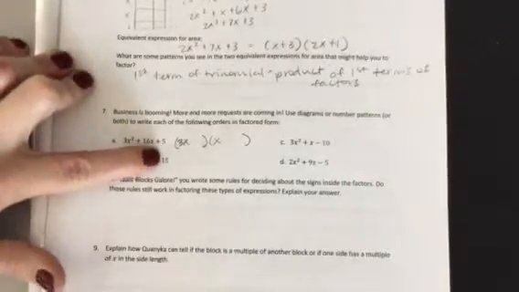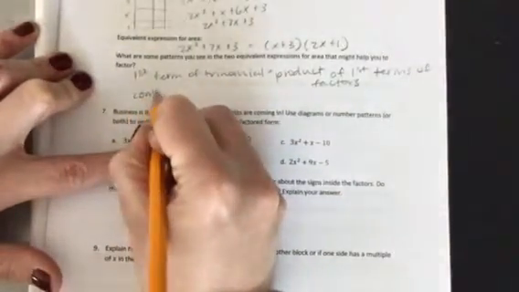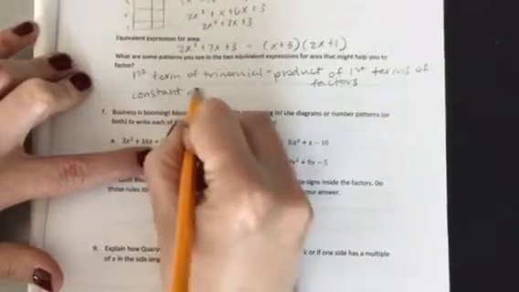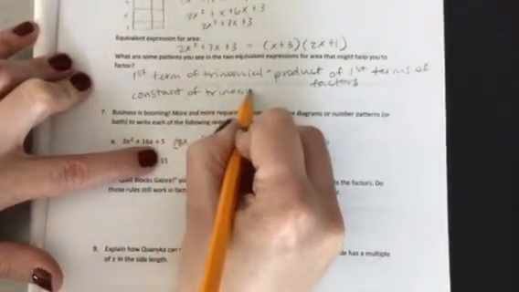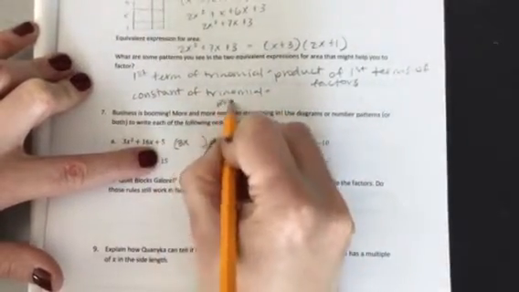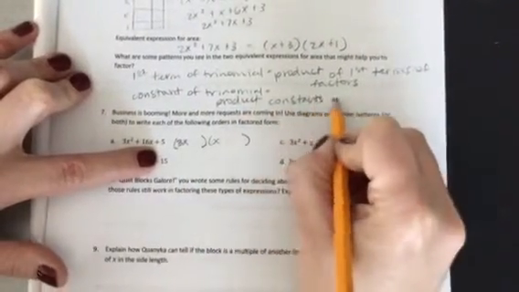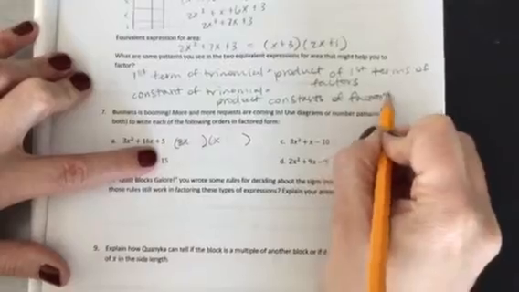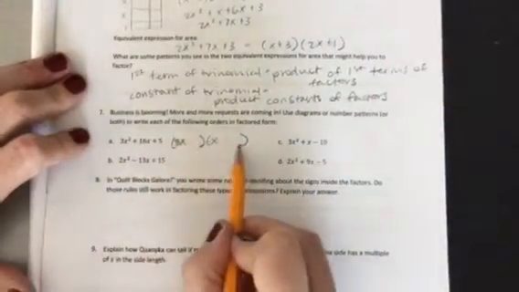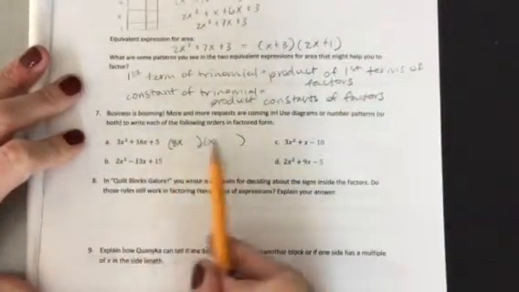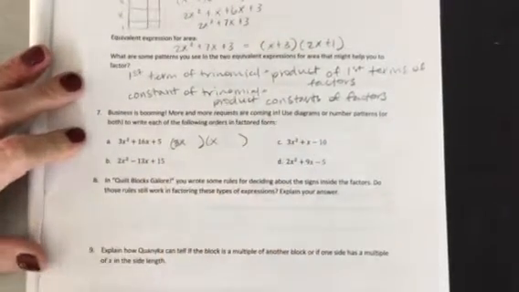And then I'm thinking of my constant. The constant of my trinomial is equal to the product of the constants of the factors. So the constants of my factors are going to go here and here. Those two numbers multiplied together have to give me 5.